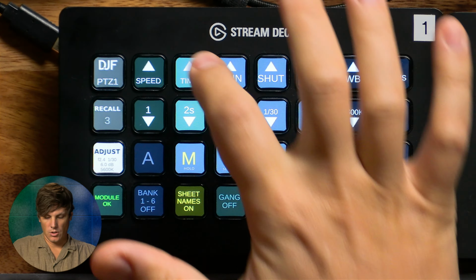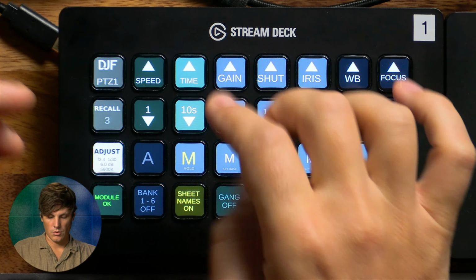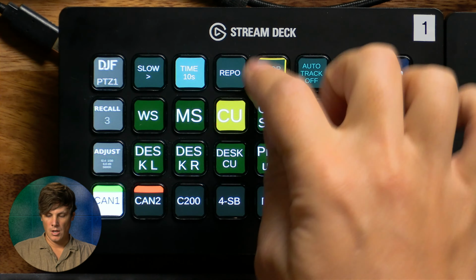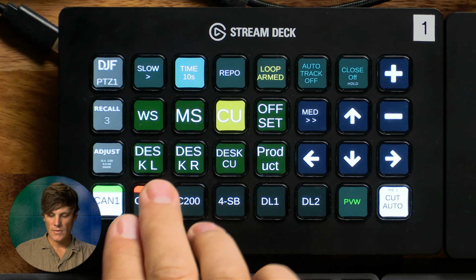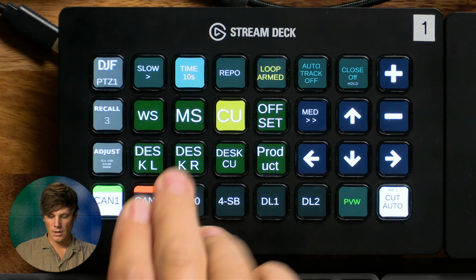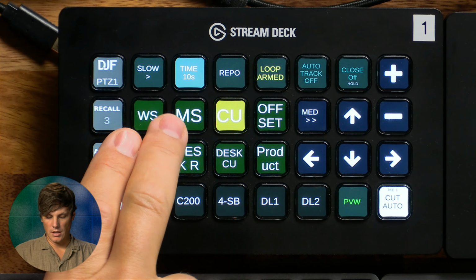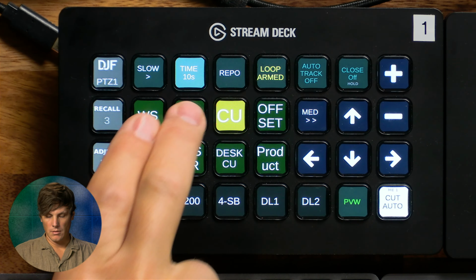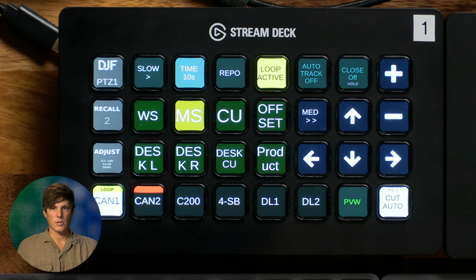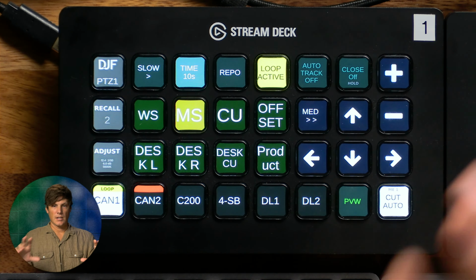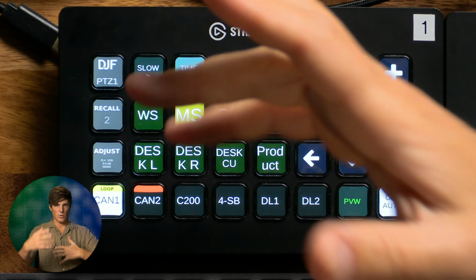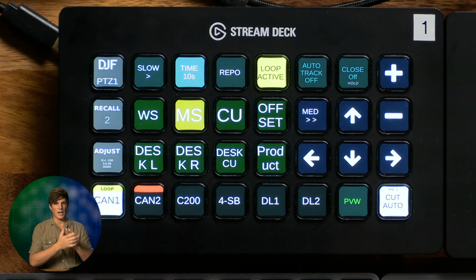So I can adjust this to, we're gonna go to 10 seconds, is maybe a bit smoother, turn my loop on, and now I can set the mid shot here, and it's just a bit slower. So you just gotta find your speed, set your time, and then it will automatically do that loop.